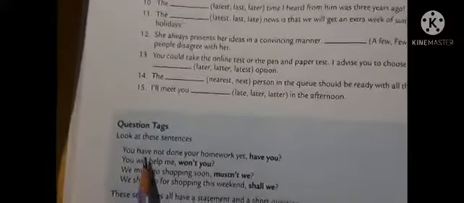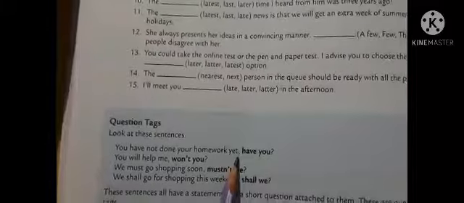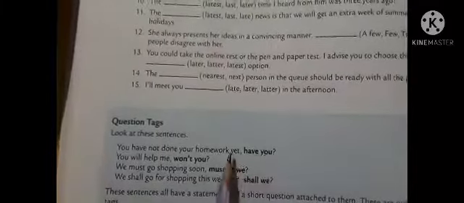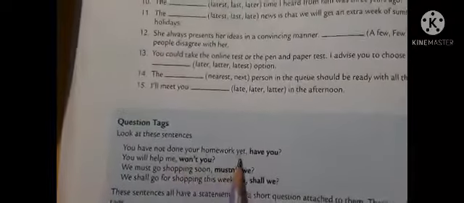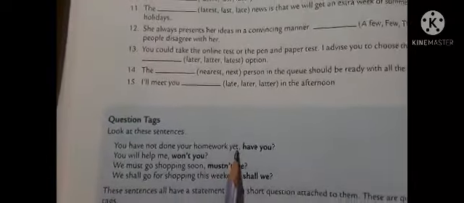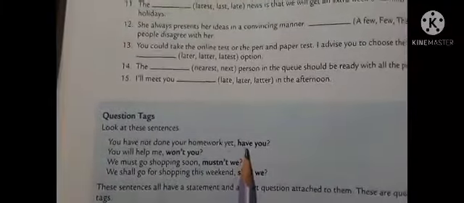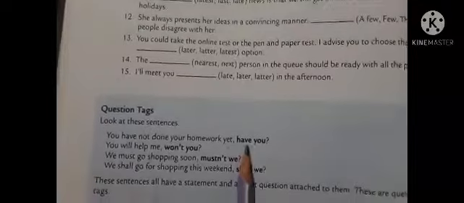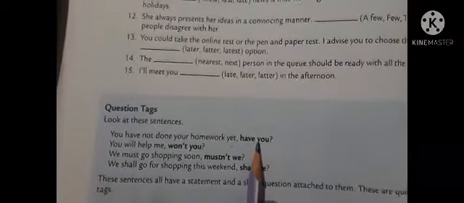For example, you have not done your homework yet, have you? Here, you have not done your homework yet is a statement, and to this statement we have added a short question, have you? It is known as a question tag.